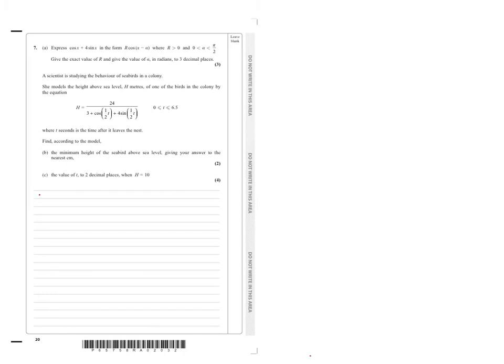So, for 7a, we know r cos(x minus alpha), using the addition formula, is going to equal r cos x cos alpha plus r sin x sin alpha.